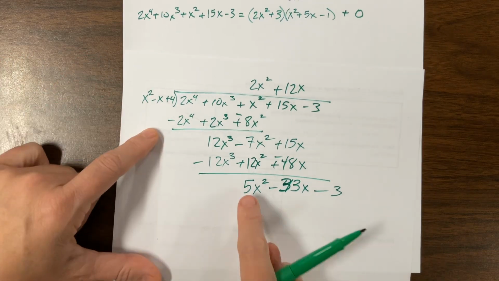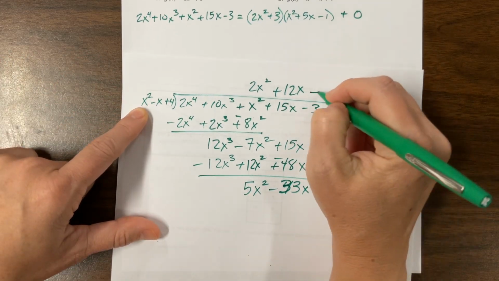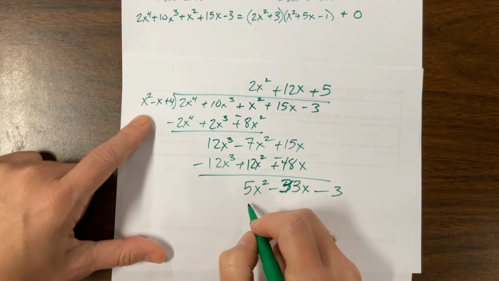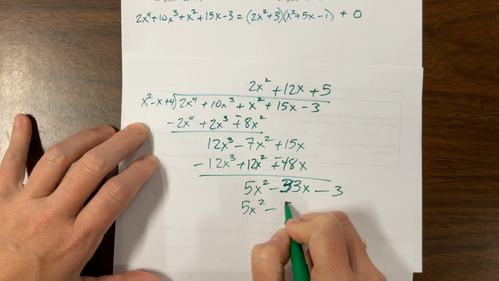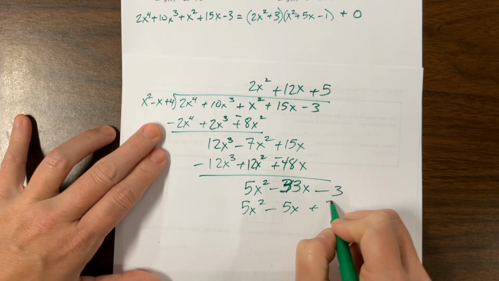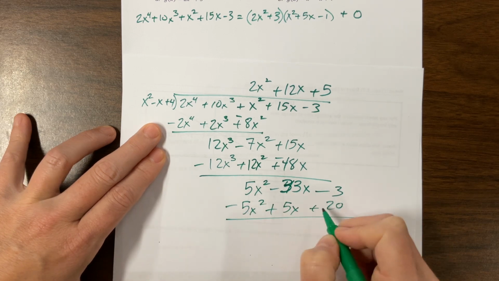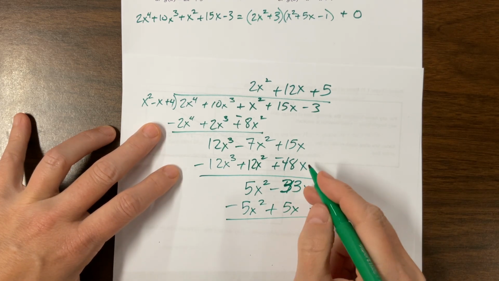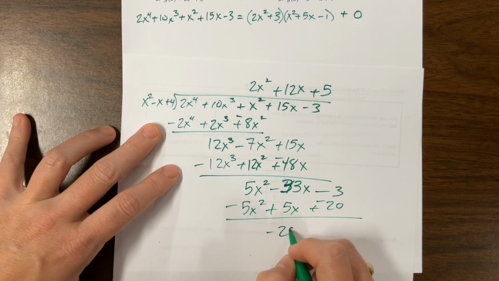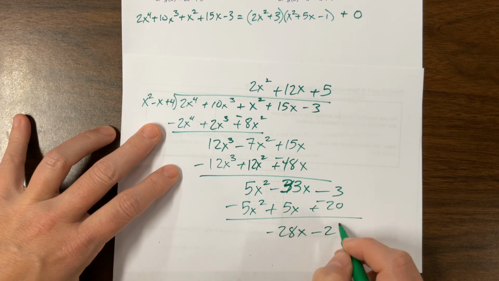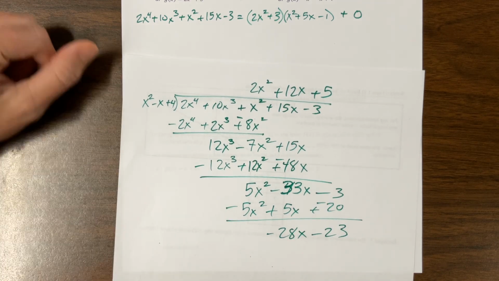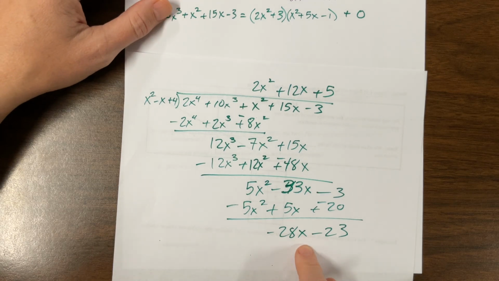Okay, and then 5x squared divided by x squared is a positive 5. I multiply, I get 5x squared, I get minus 5x, I get plus 20. Subtract. That's gone. This now becomes a negative 28x and a negative 23. Okay, so what we're looking for here, this is now our remainder.